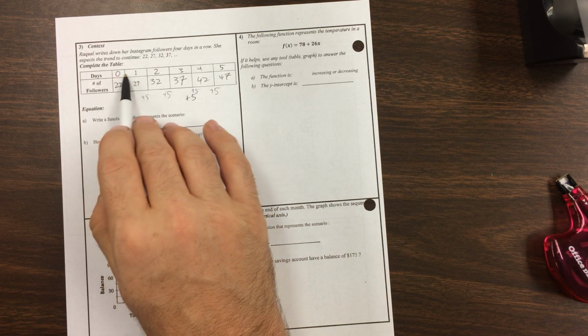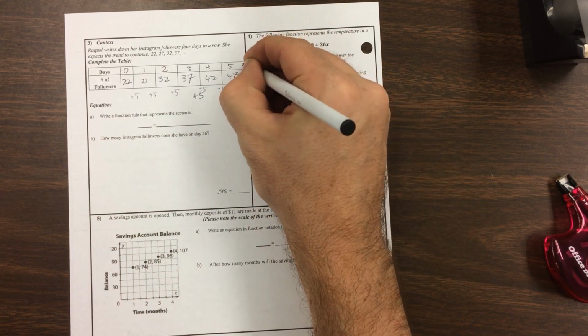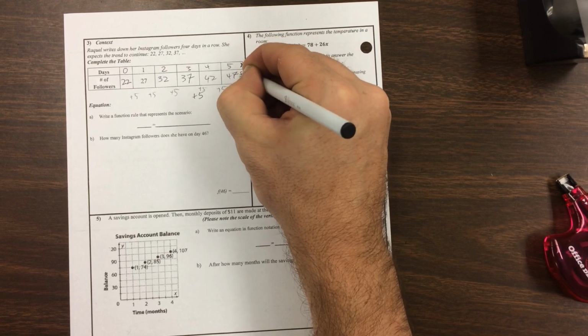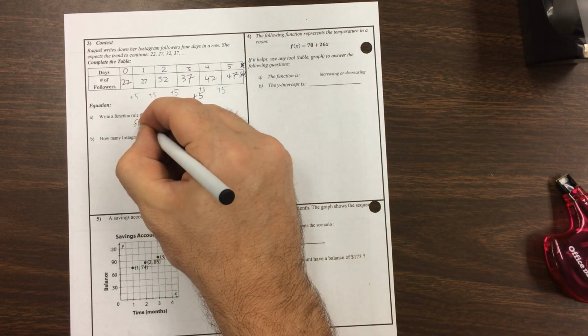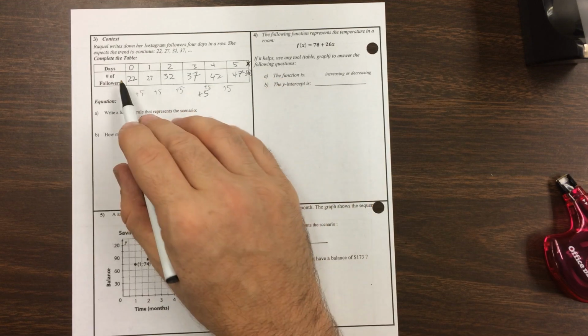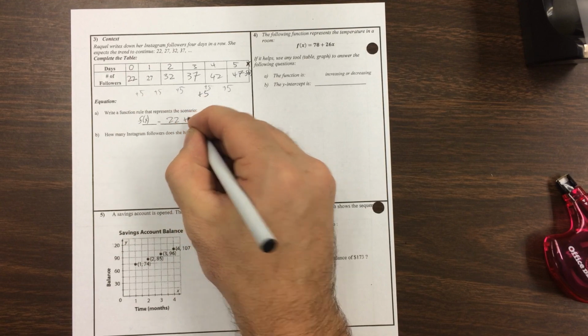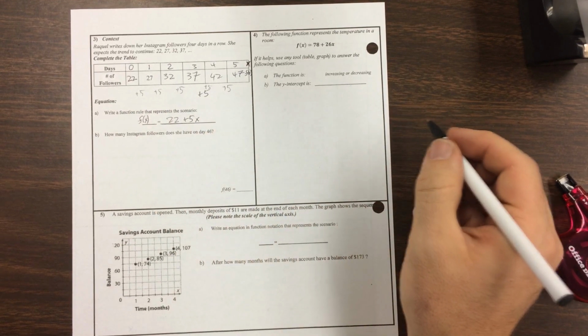Well, it depends on the days. So days is going to be x, right? Number of followers is f of x. So f of x equals the start plus the increase times x.